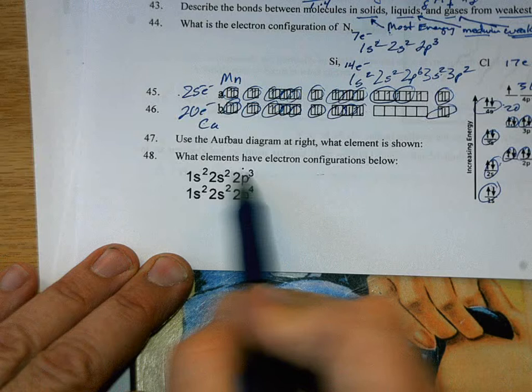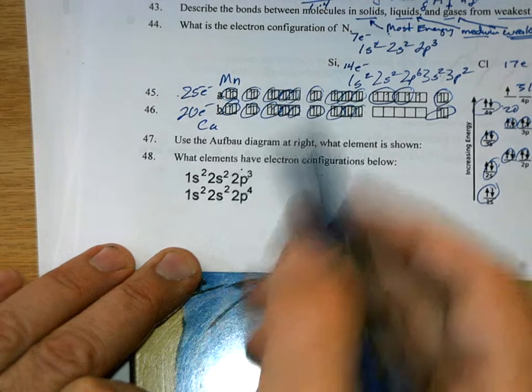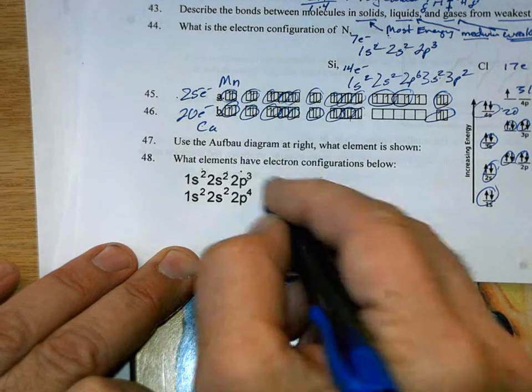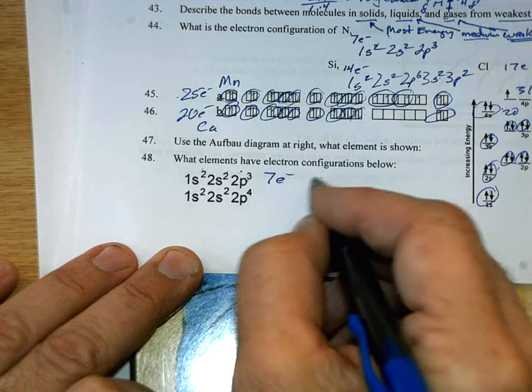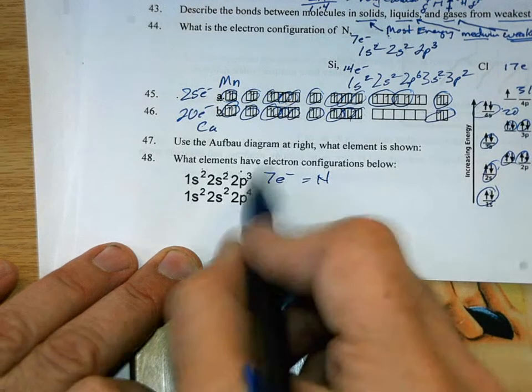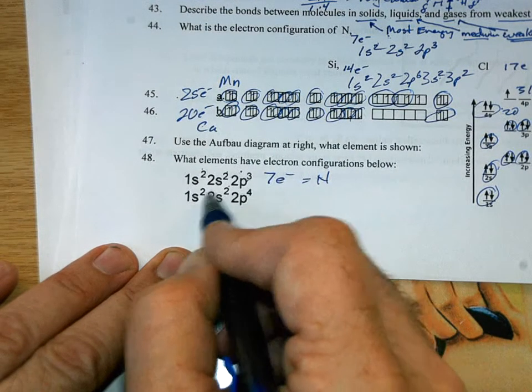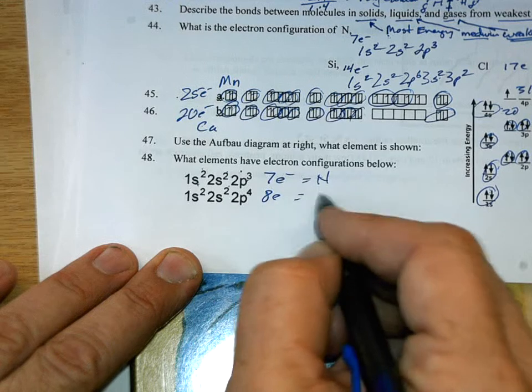What elements have an electron configuration below? Well, just add up the electrons here, these superscripts, 3, 4, 5, 6, 7. 7 electrons is nitrogen. Look on your periodic table for atomic number 7. 4, 5, 6, 7, 8. 8 electrons is going to be oxygen.